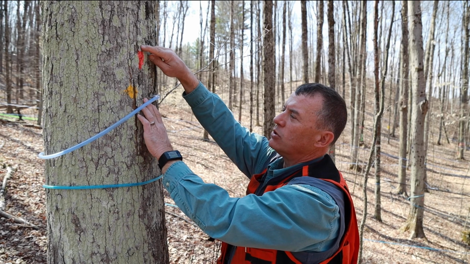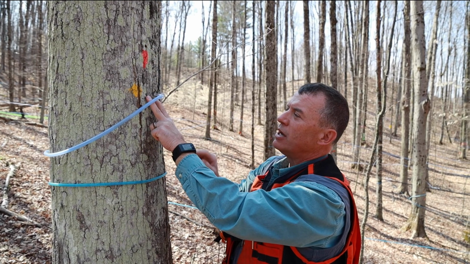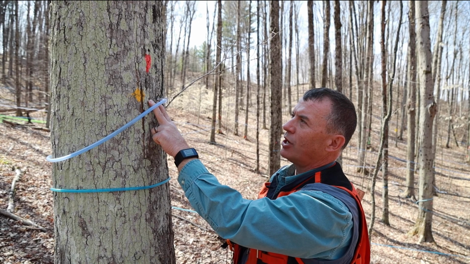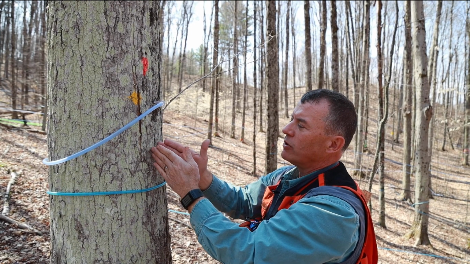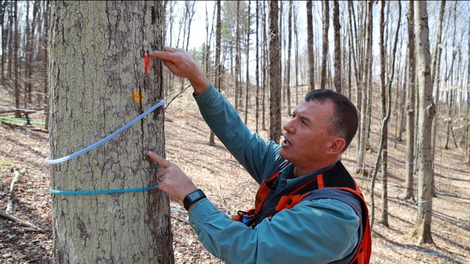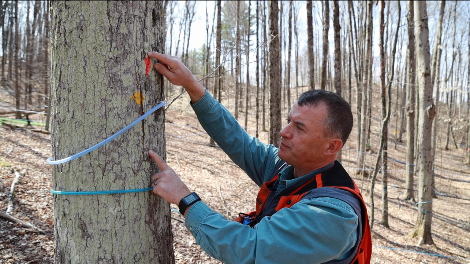So we go about 6 or 7 inches either above or below last year, and then we offset by about the width of the spile, so about 1.5 inches to 2 inches. So we feel pretty confident then that we're in this clean section of tree, and we're not going to be tapping into this column of discoloration.